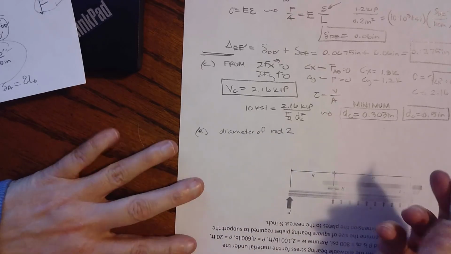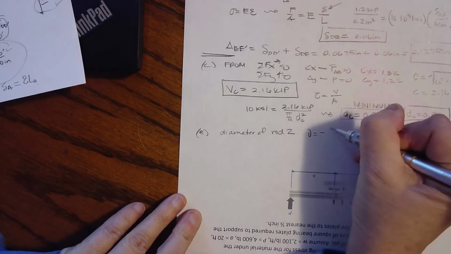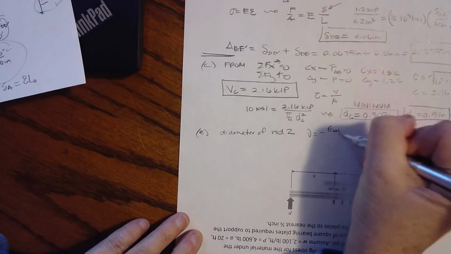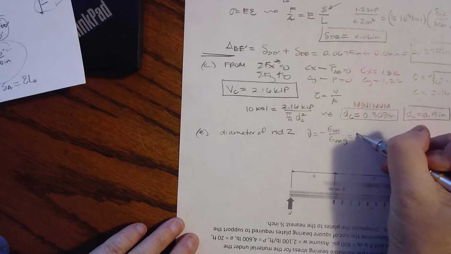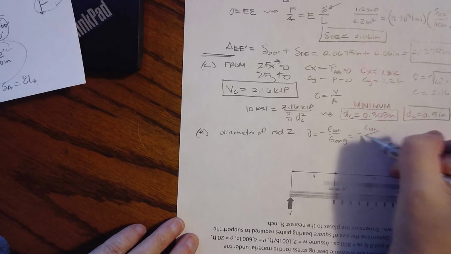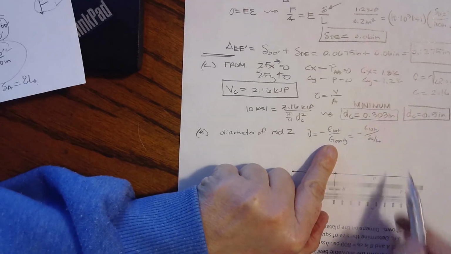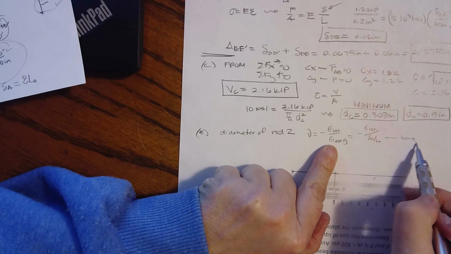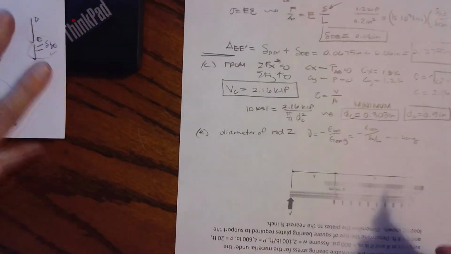Okay, so this goes back to Poisson's ratio. Poisson's ratio is negative lateral strain divided by longitudinal strain. And what is strain? Strain is change in length over length, and that's going to be our longitudinal strain on the bottom. So our value of Poisson's ratio is 0.33.